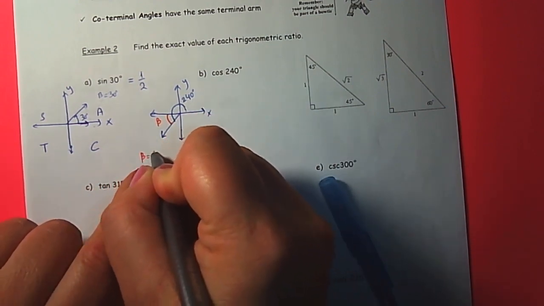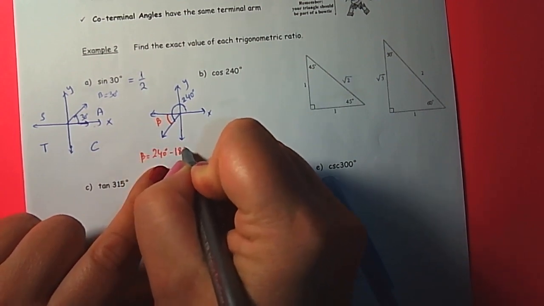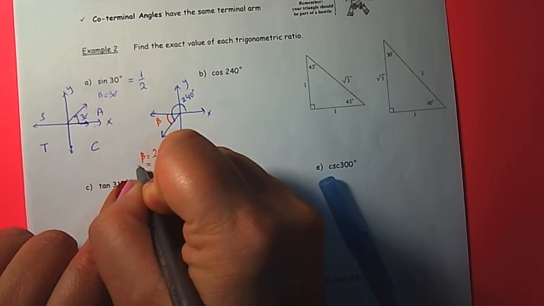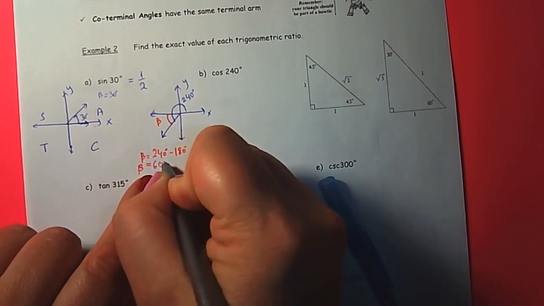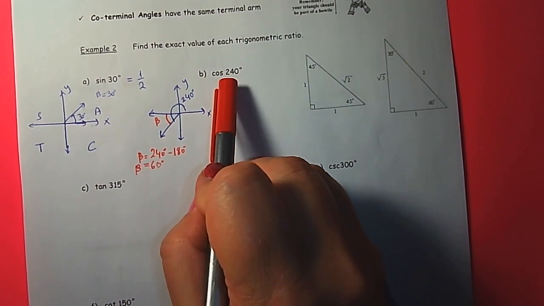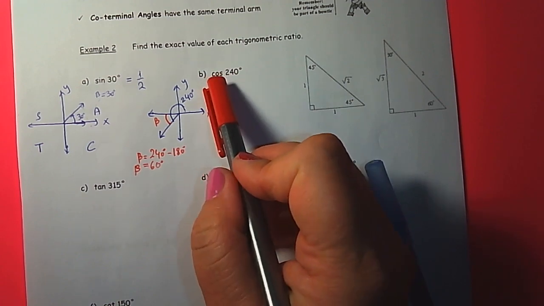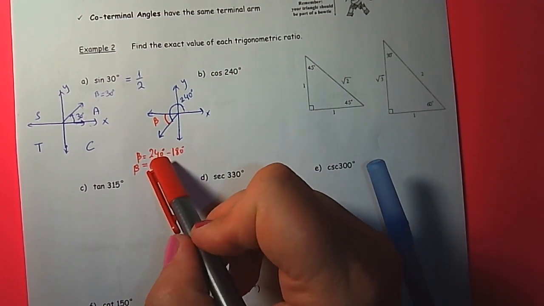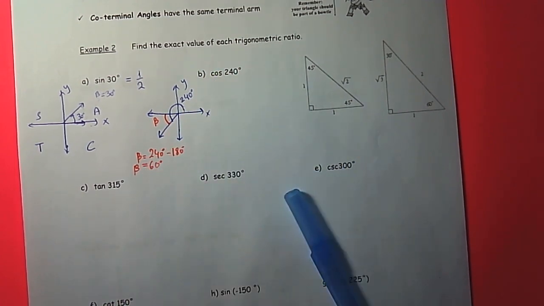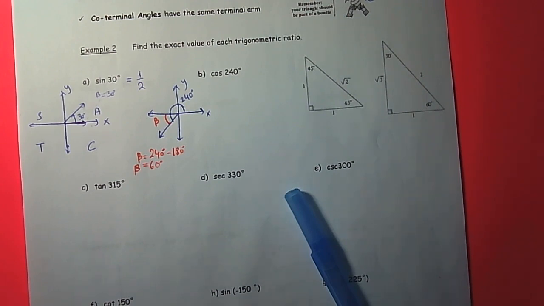So beta is theta minus 180, or 240 minus 180. That gives us beta equals 60 degrees. So now I know that 240 and 60 degrees are related. Cosine 240 is going to have the same numerical value as cosine 60. The only thing I need to decide after this point is the sign of cosine 240.